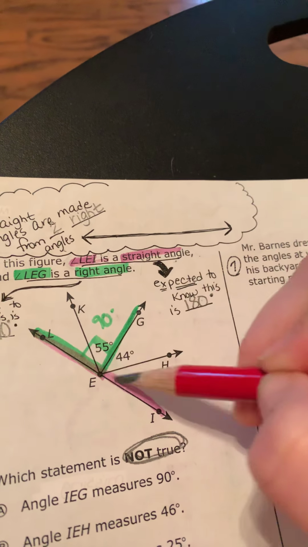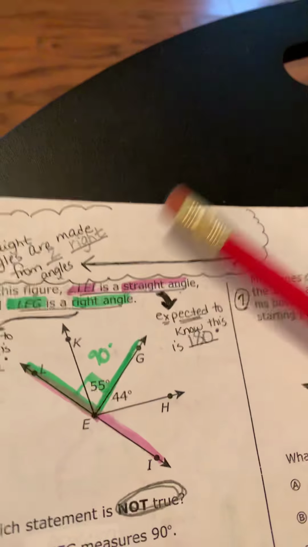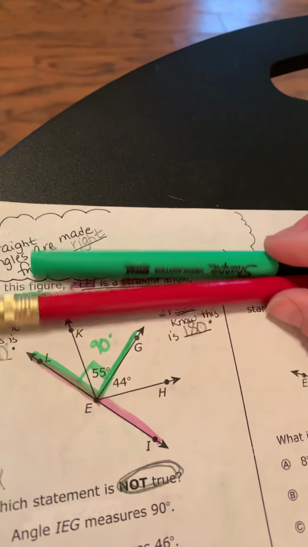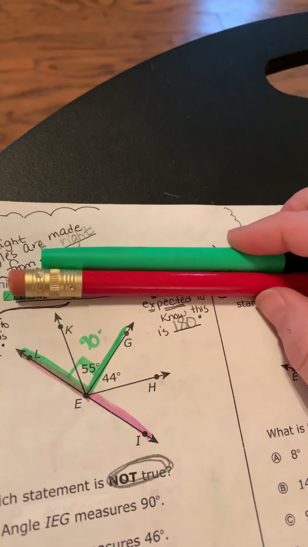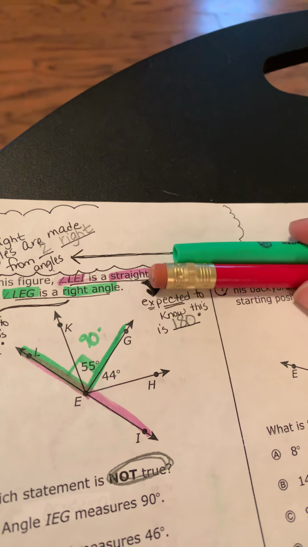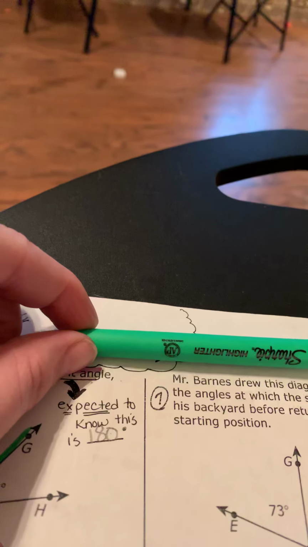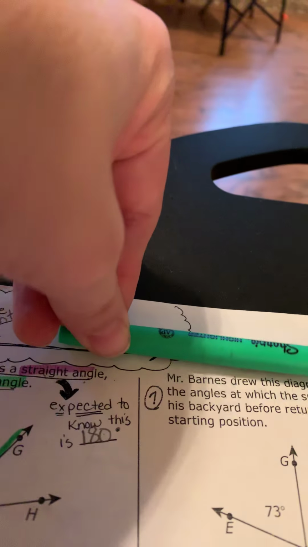So this straight angle is 2 of them. Let me show you why. This is going to be hard, but let's say you've got 2 lines or 2 rays, right? My pencil's going to roll, so forget my pencil, but I would have one pencil here and then another on top.